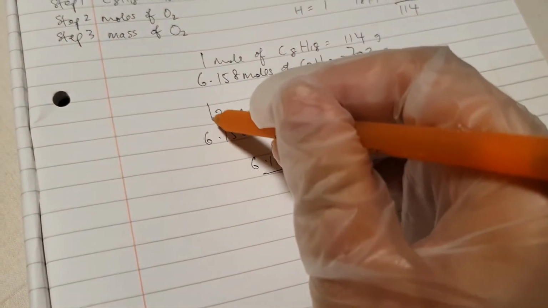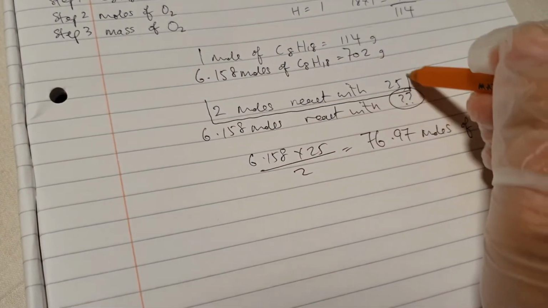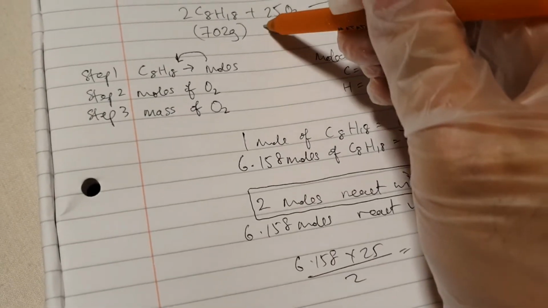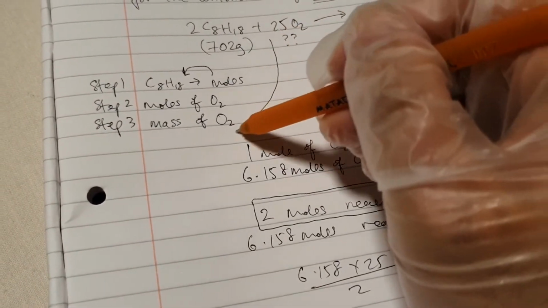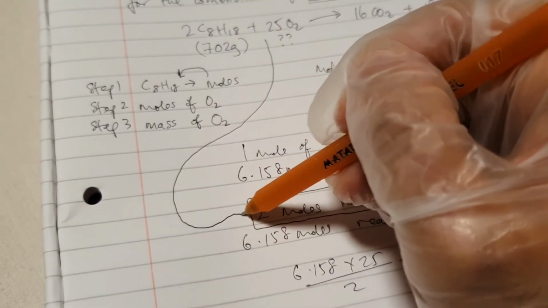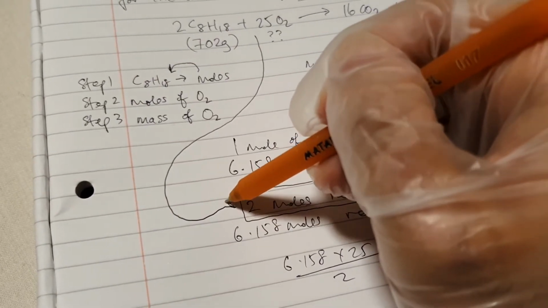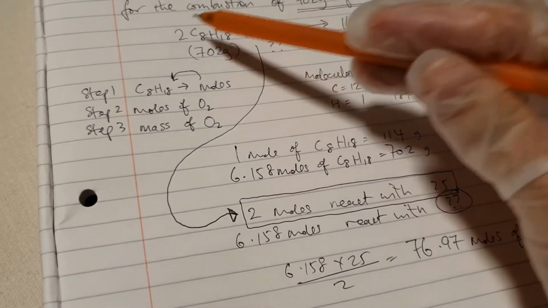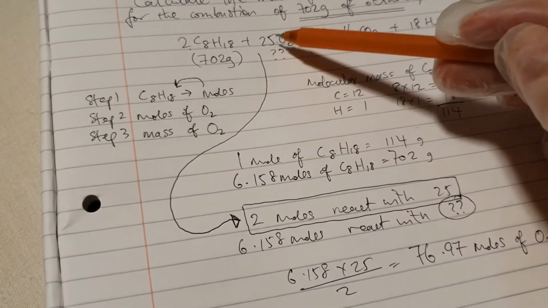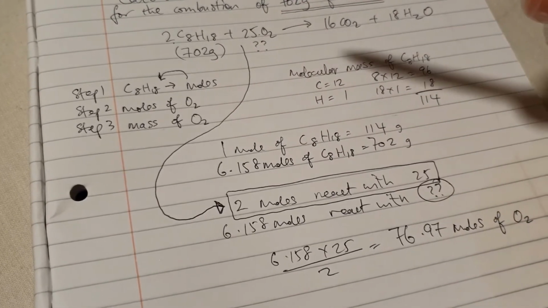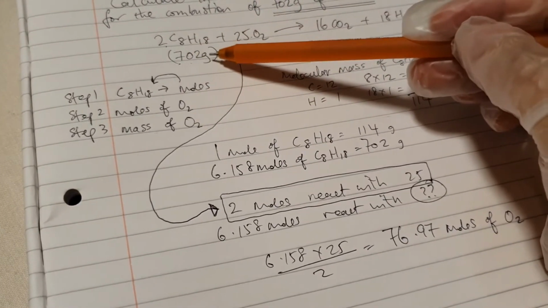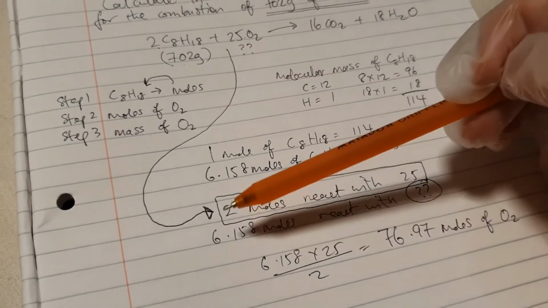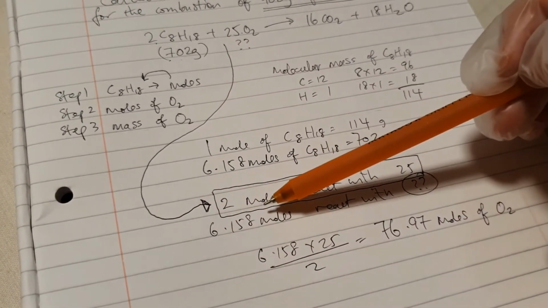If 2 moles react with 25, this is from the balanced equation. Can you see that this is from the balanced equation? Remember, we need to convert the 702 grams into moles, and we got 6.15 moles.